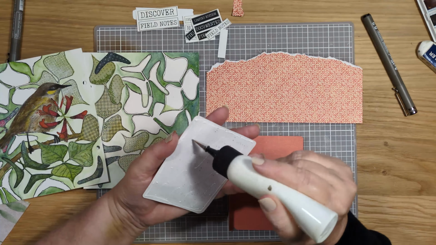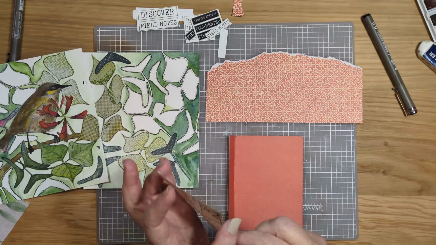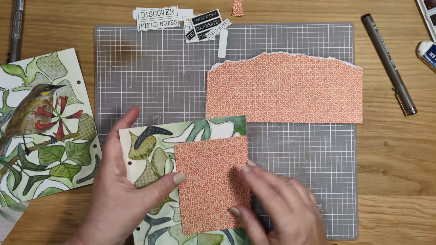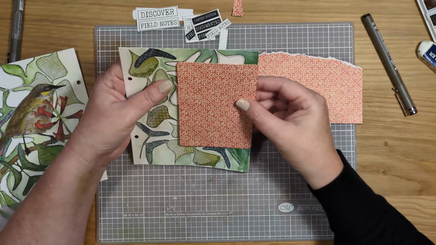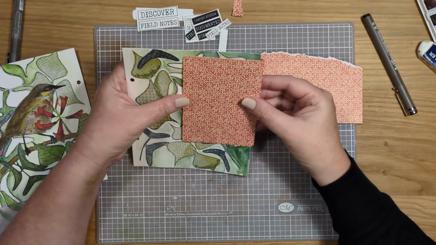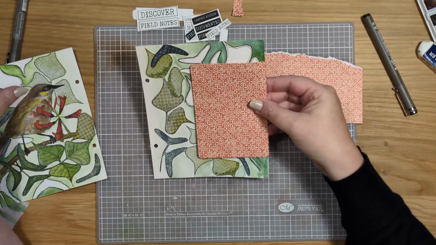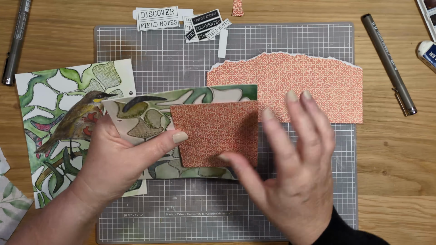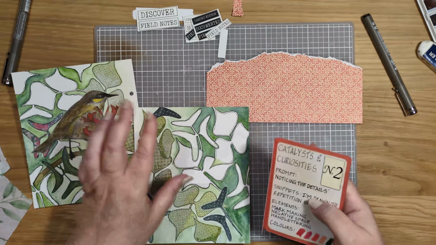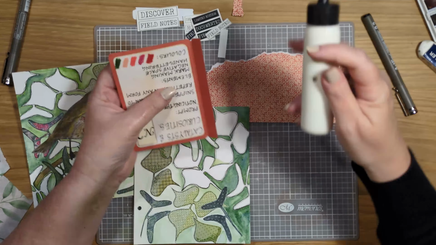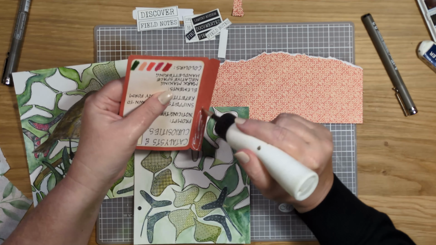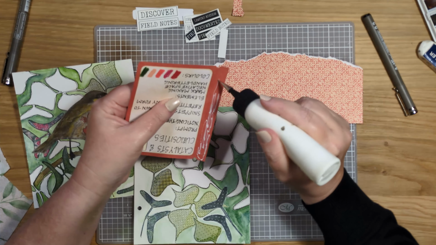I possibly should date it too, shouldn't I? Now, I'm thinking I'm going to put this on here. I'm not sure if I want it at the top, or I think I want it in the middle, to be honest, so it kind of reveals itself. Let's do that. Let's make a decision, Annie. And glue it down.